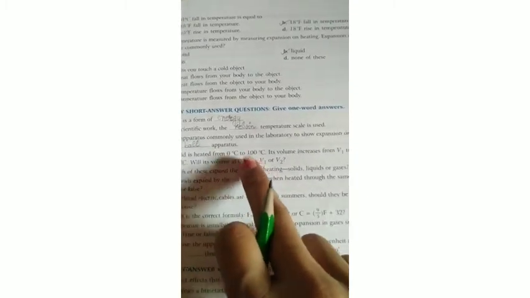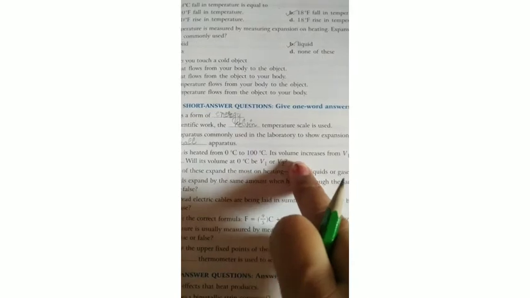Moving further, question number 4. What does question 4 say, student? Question 4 says that a solid is heated from 0 degrees Celsius to 100 degrees Celsius. Its volume increases from V1 to V2. It is now cooled to 0 degrees Celsius. Will its volume at 0 degrees Celsius be V1 or V2? See student, here the questions are in the form of statements. So now I will provide you the solution, and by seeing that solution, you can all write the answers in your notebook, right? So let's start the solution. I'll show you the solution on the screen.